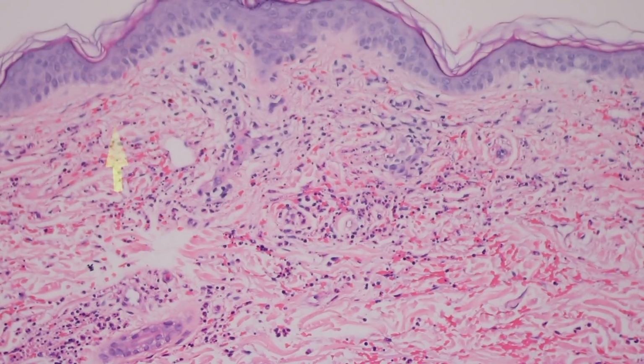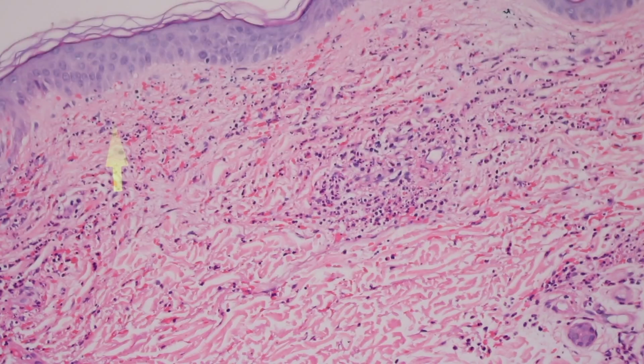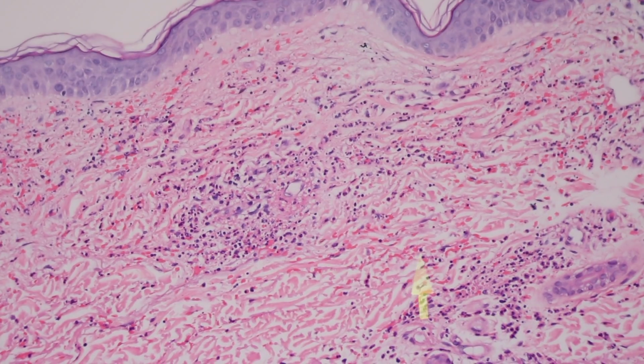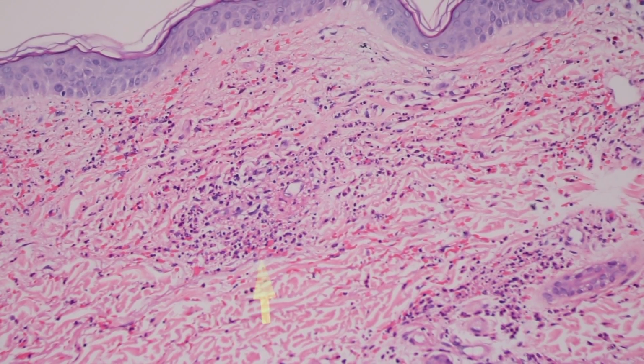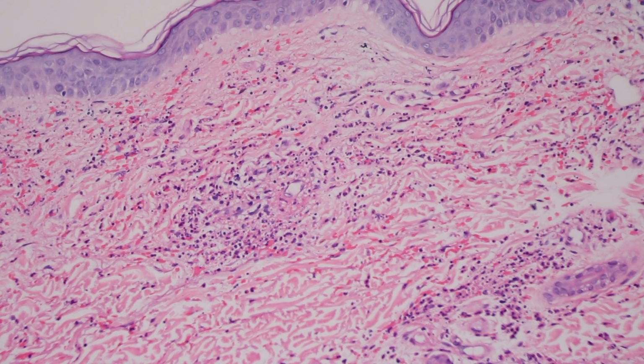So this is a nice example of leukocytoclastic vasculitis. Again, look, here's a focus here. You can see even from lower power, there's the vessel lumen, beautiful layers of pink fibrin around it, and neutrophils and nuclear dust and red cells all extravasated out of the vessel there. So perfect example of leukocytoclastic vasculitis.